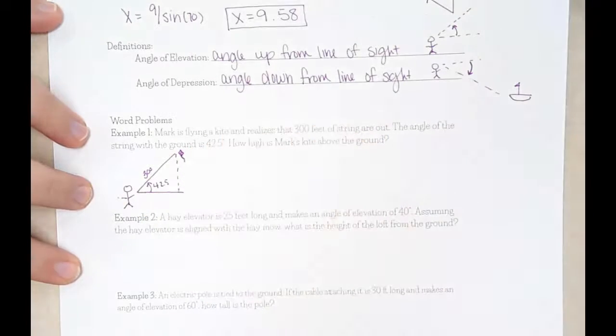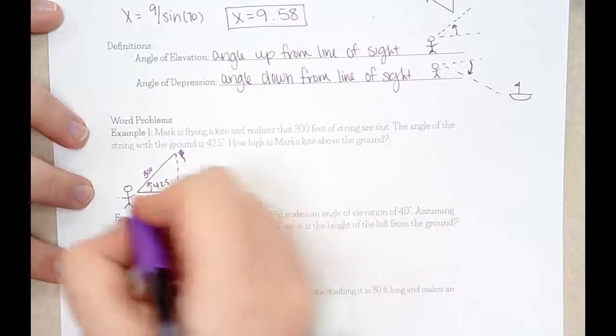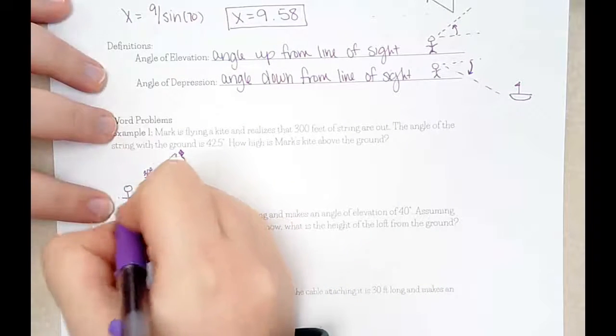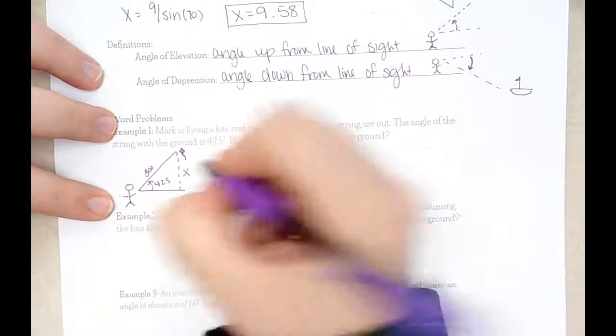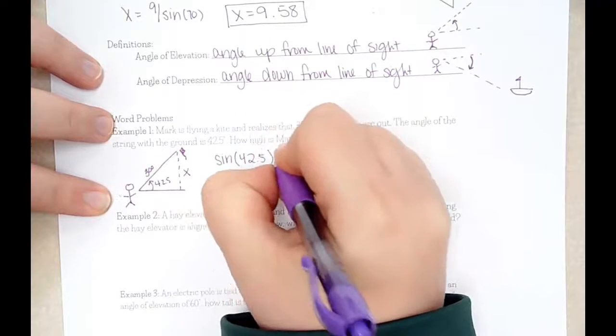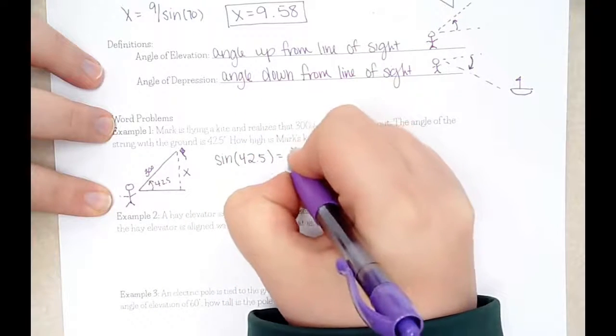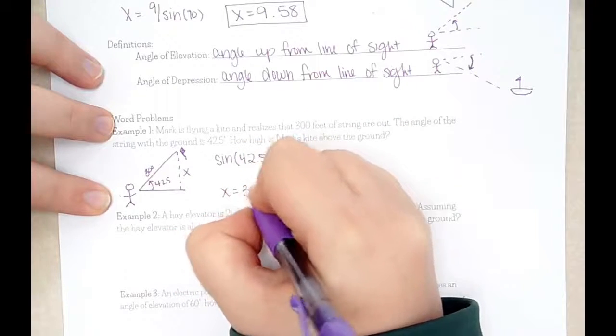If we know that, how high is his kite off the ground? We're not taking into account his height here. We just want to know how high the kite is off the ground. So let's set that up. If we want to know x, set it up as sine of 42.5 equals opposite over hypotenuse. Multiply both sides by 300. You get 300 times sine of 42.5.